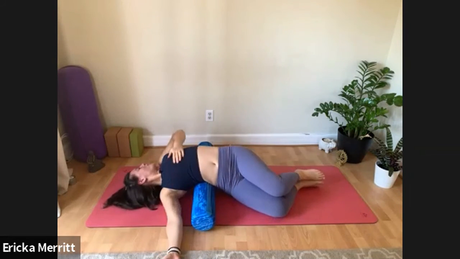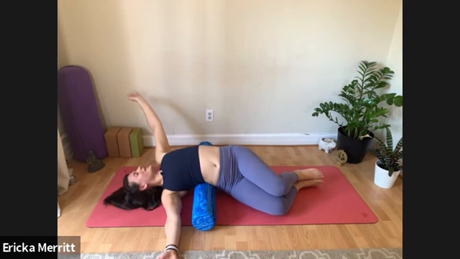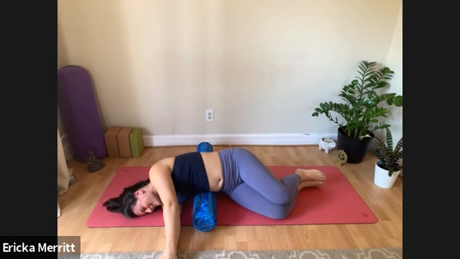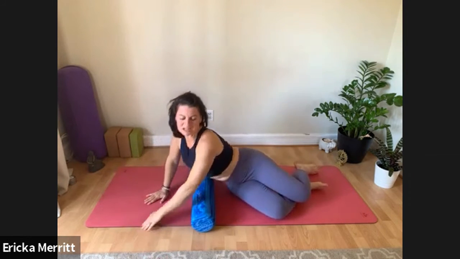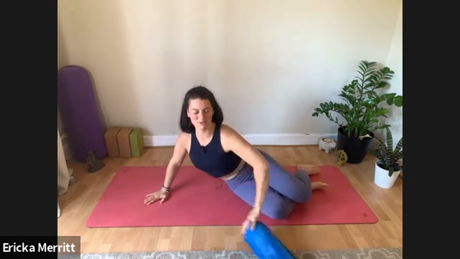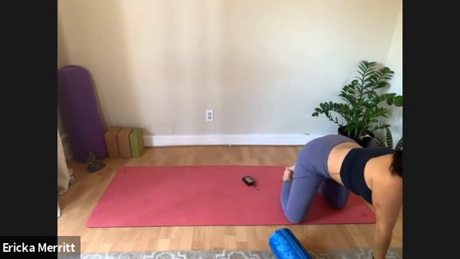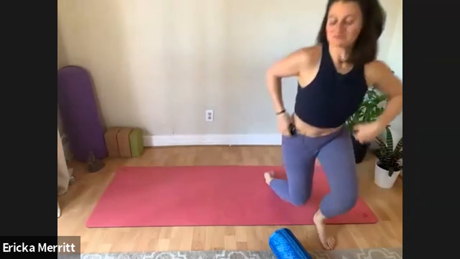One more round. And then letting go of the foam. Starting to make our way up. Continuing to increase our movement and stability as we move away from the floor. Find a wall and a set of therapy balls.